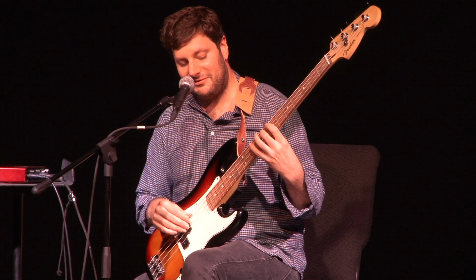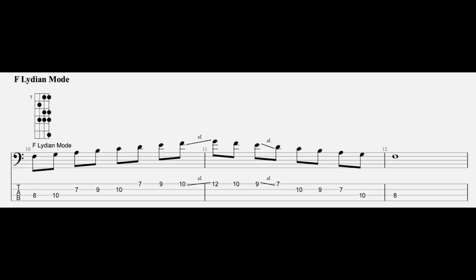All right, let's go up to the F, starting on the 2nd finger on the 8th fret. This one will be a major type of mode. It's the F Lydian mode. So you want to learn that pattern.